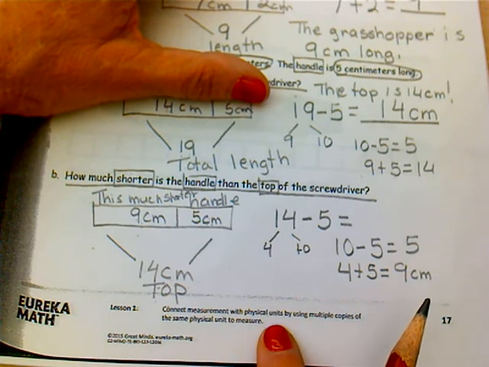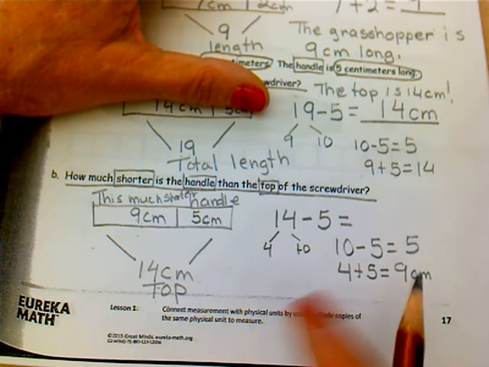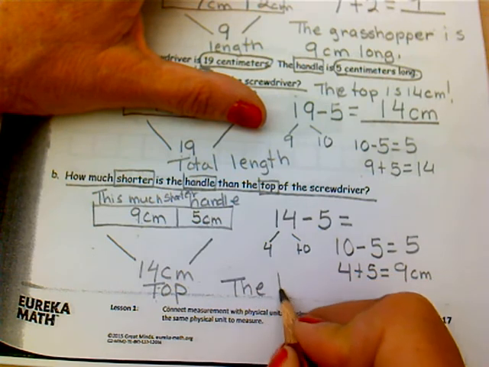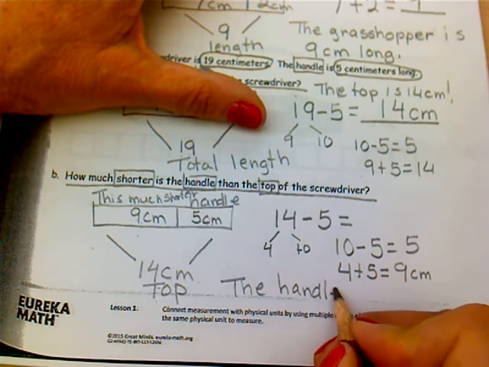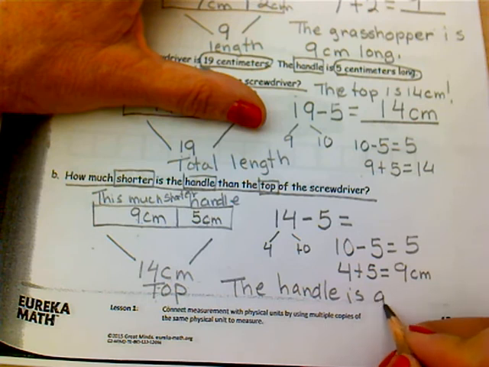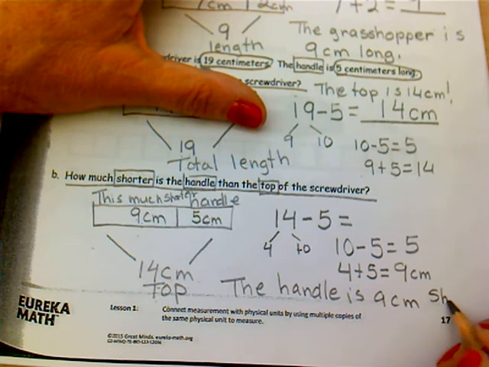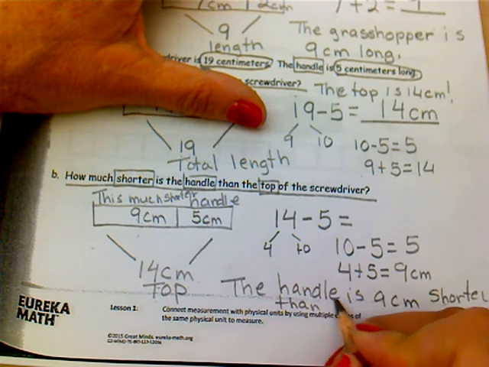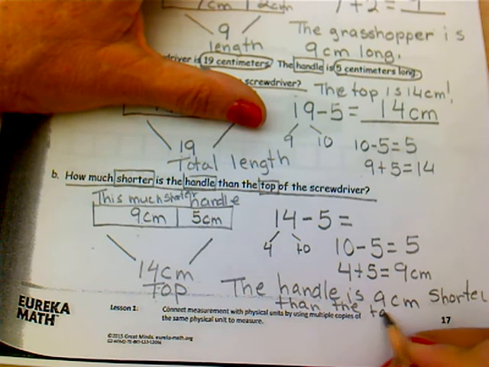So I need to write a sentence, and I would say the handle is 9 centimeters shorter than the top.